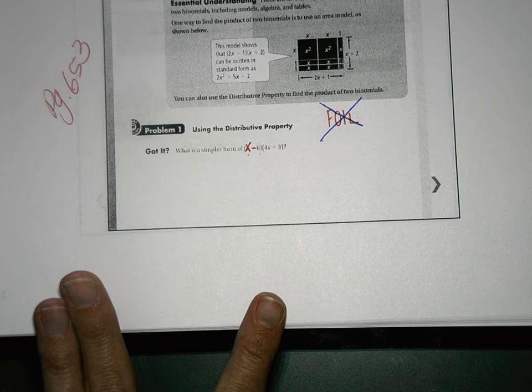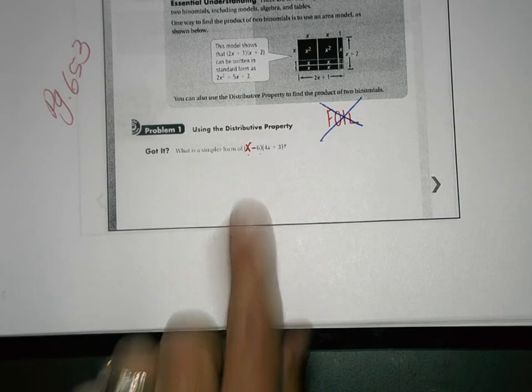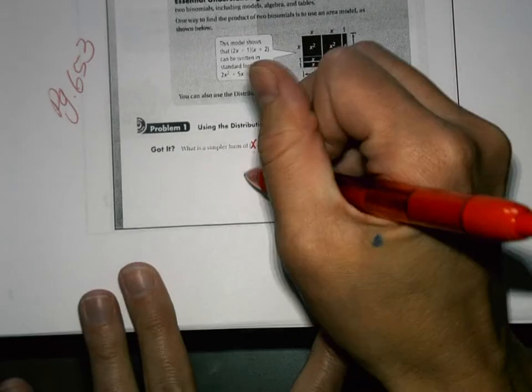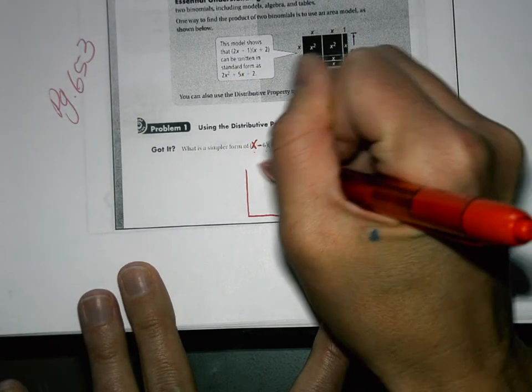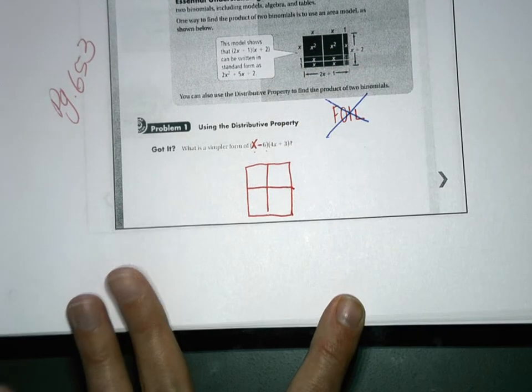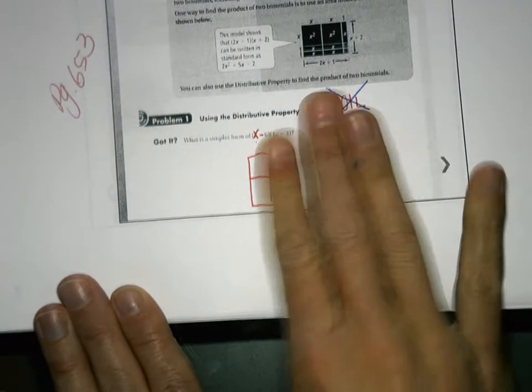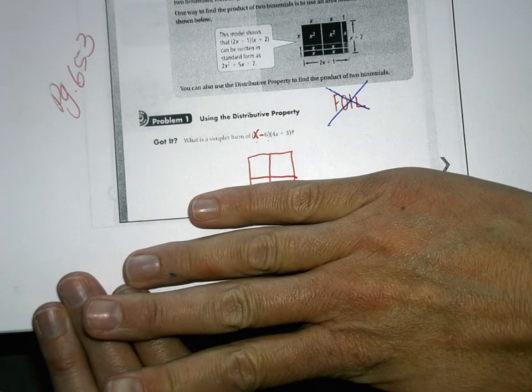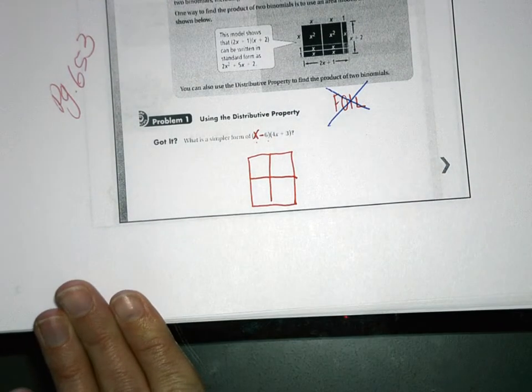Terms are separated by pluses and minuses. So right now we have two terms multiplied by two terms. We are going to make a box that is 2 by 2. So I make a square, cut it in half. Do you see how this side is 2 and across the top it's also 2? That's called a 2 by 2 box.